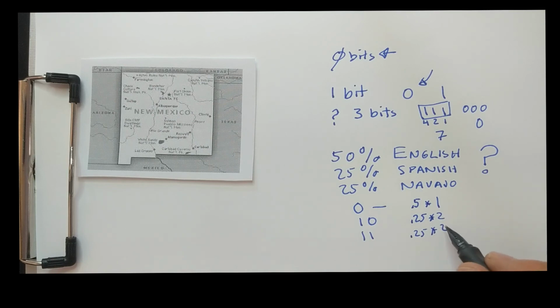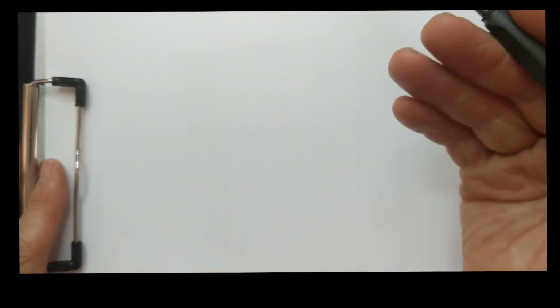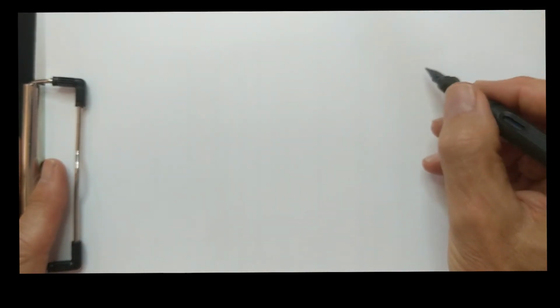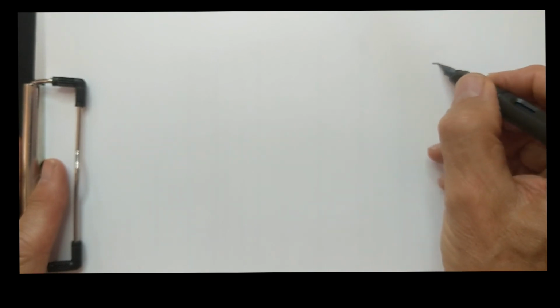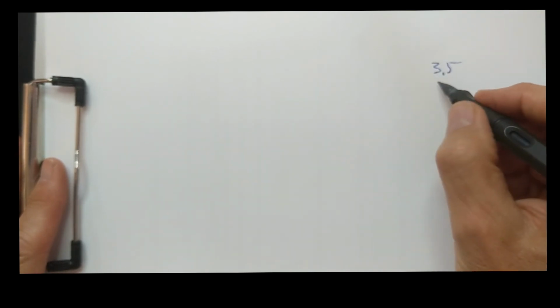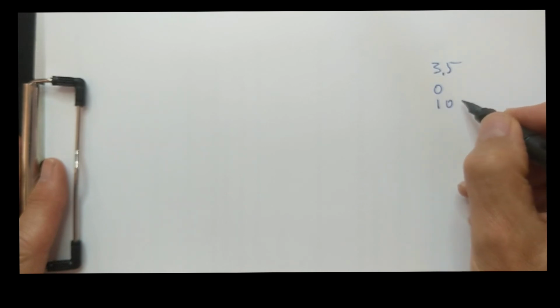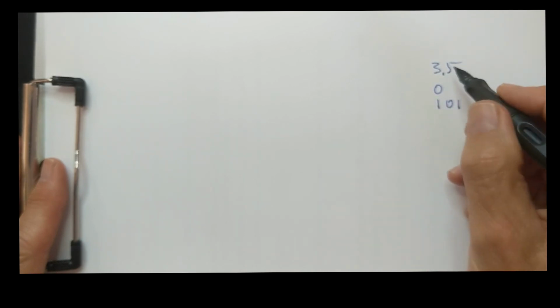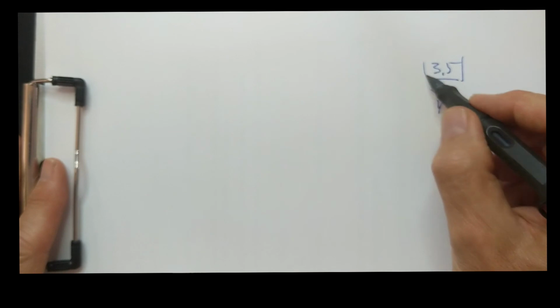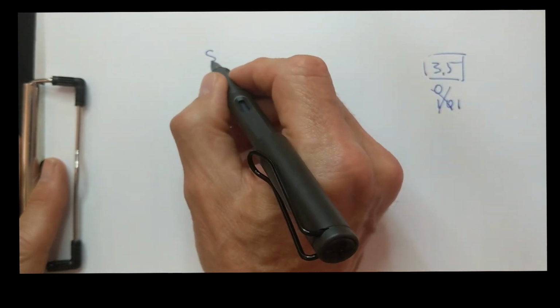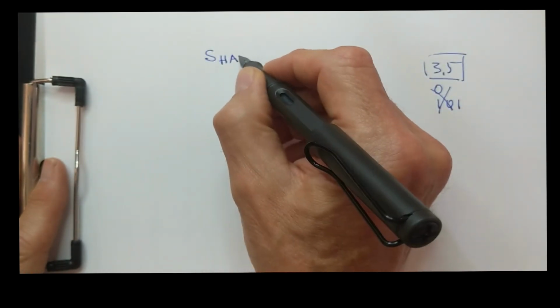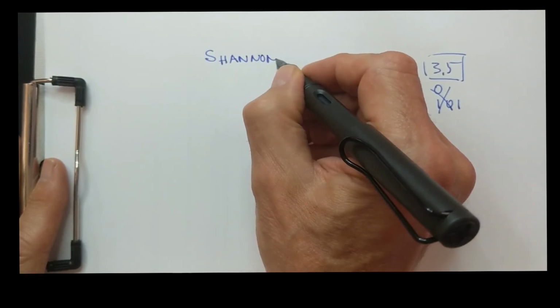So on average I use 1.5 bits. So what we've been doing, again, is determining the average number of bits. And if we're just interested in the average number of bits and not the actual code itself, like if we're interested in knowing that it's 1.5 bits on average rather than 0 and 1 0 1 or whatever, if we're not interested in that but just knowing that average number of bits, we can use this formula called Shannon Entropy.